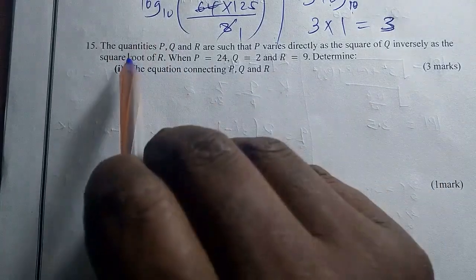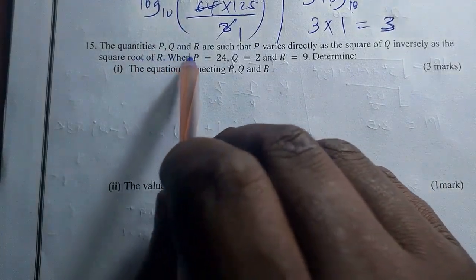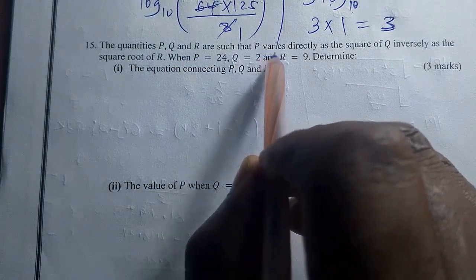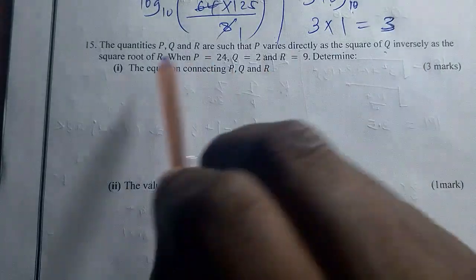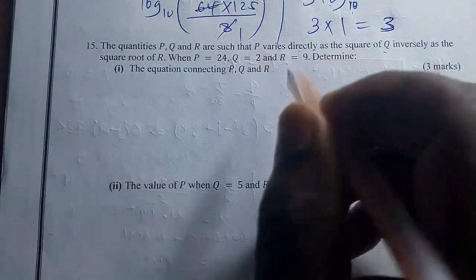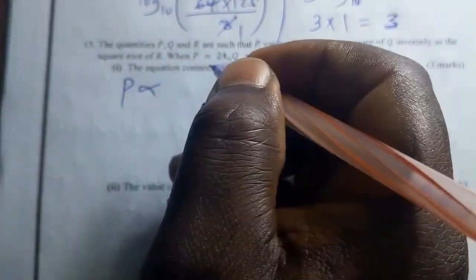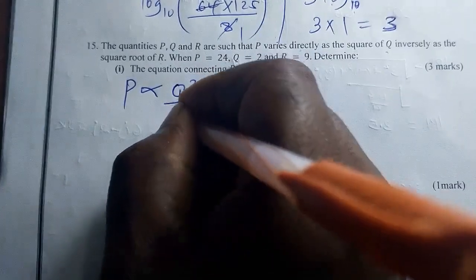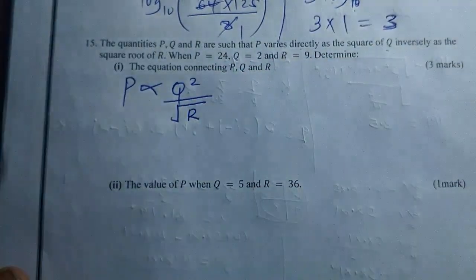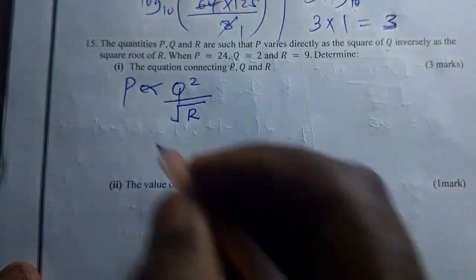The quantities P and Q are such that P varies directly as the square of Q, inversely as the square root of R. So first, P is directly proportional to the square of Q and inversely to the square root of R. Now remove this sign of proportionality.